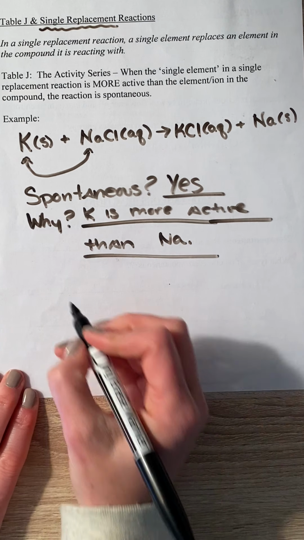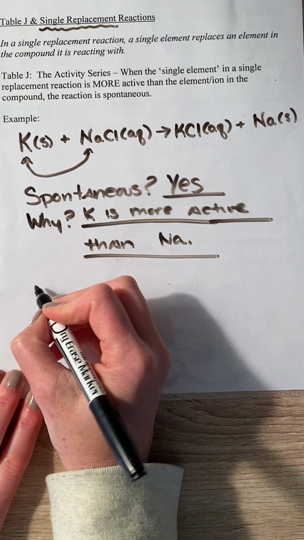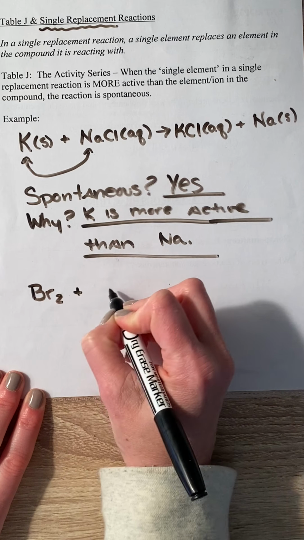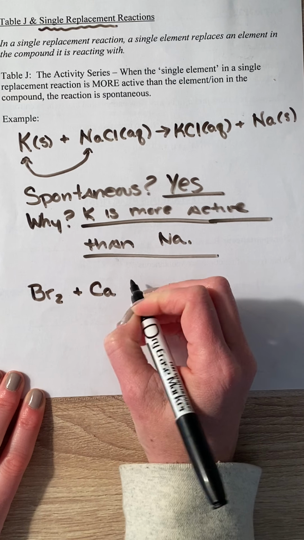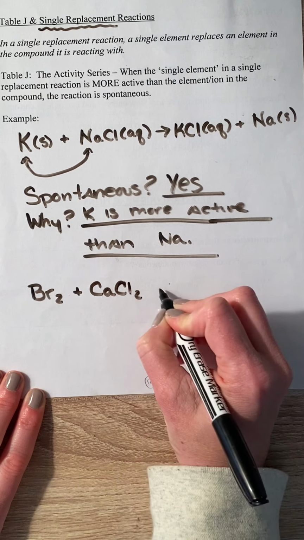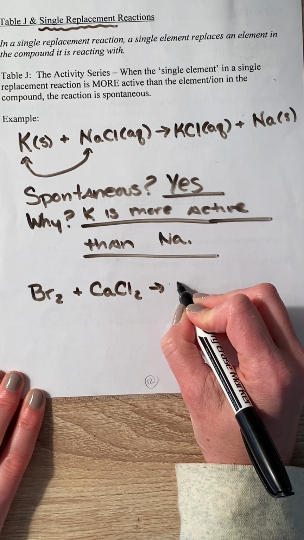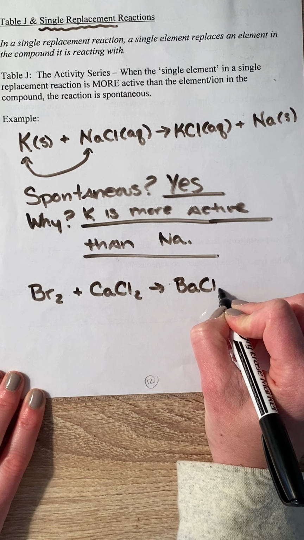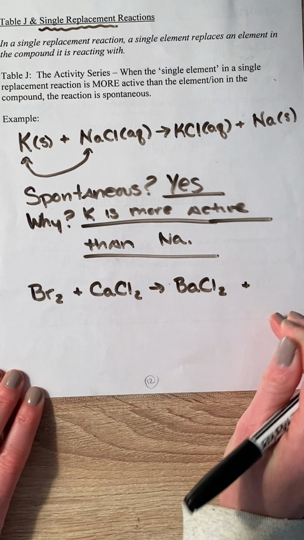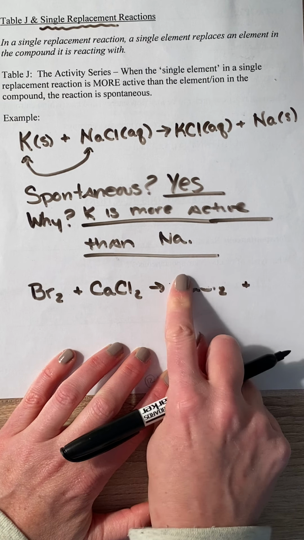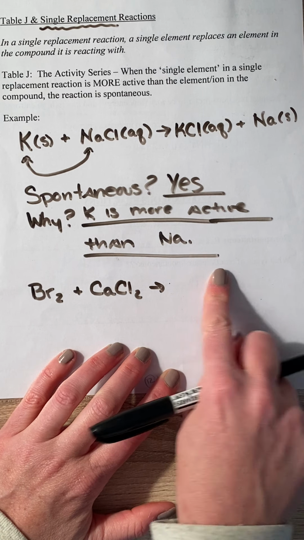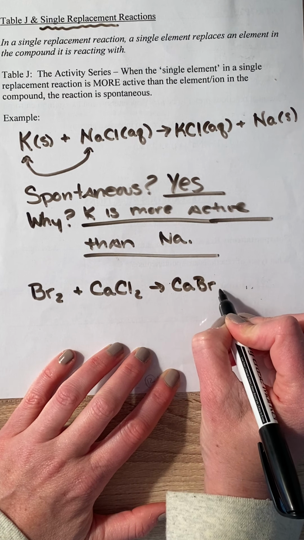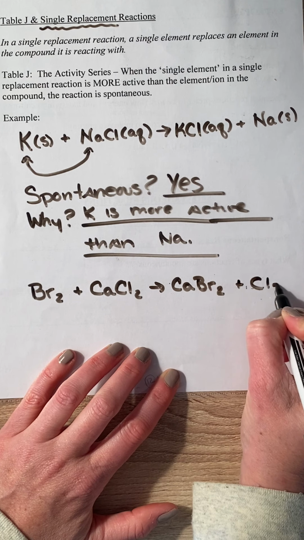Let's say we have Br2 plus BaCl2 going to BaBr2 plus Cl2.